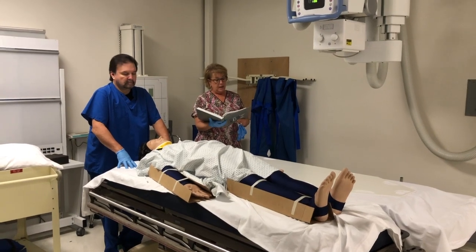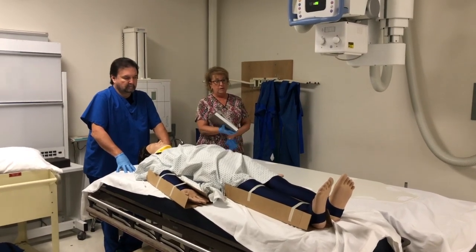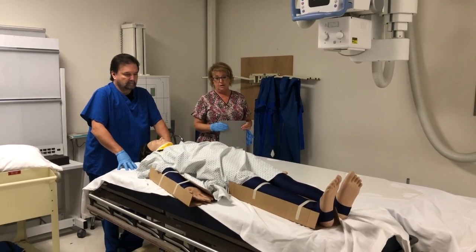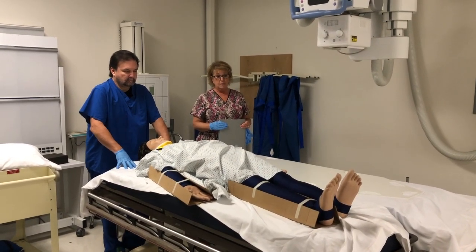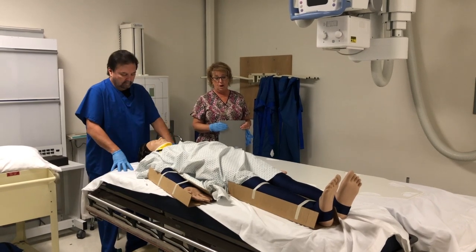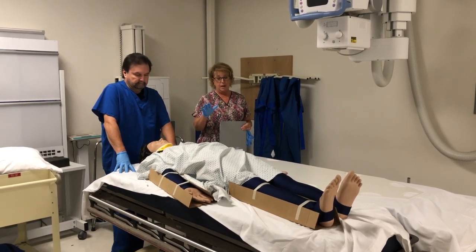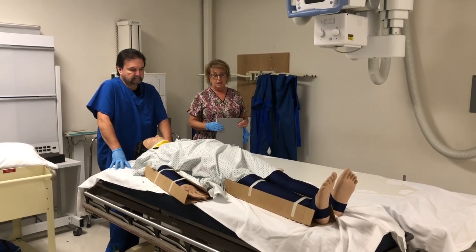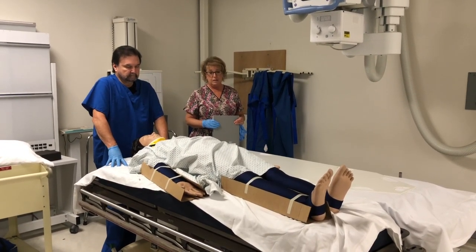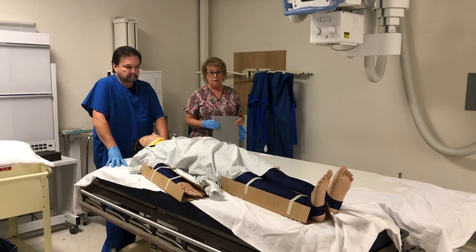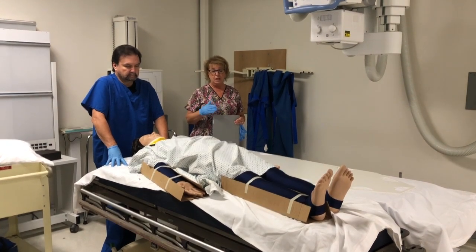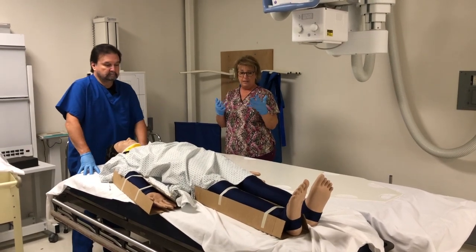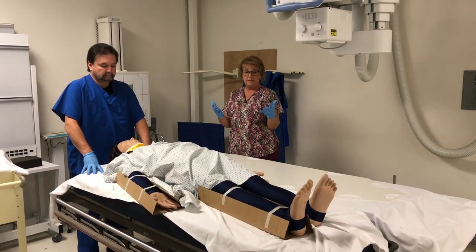And if you work in a level 1 or a level 2, even a level 3 trauma center, you're going to encounter patients who are in some type of immobilization precautions. And so we're going to demonstrate a few considerations today that you should have when moving and positioning a trauma patient. It's important in trauma cases to wear gloves.